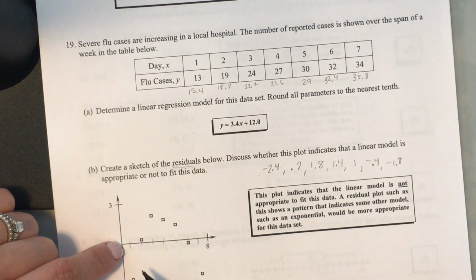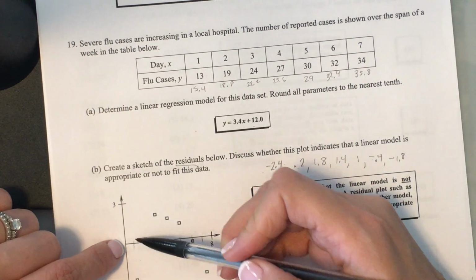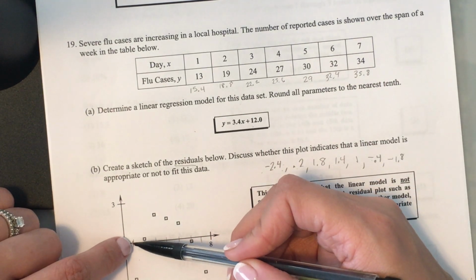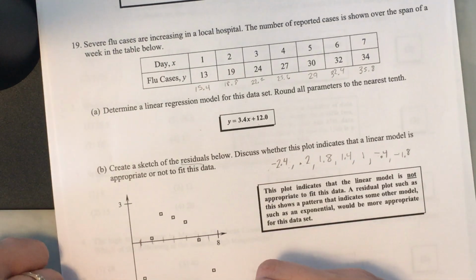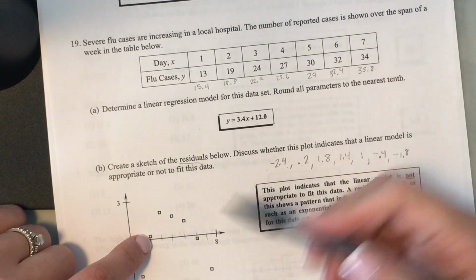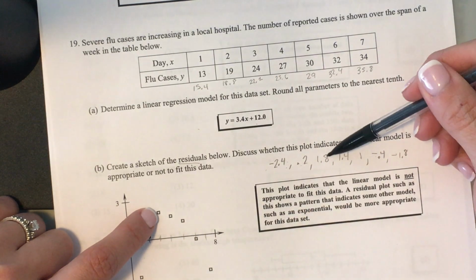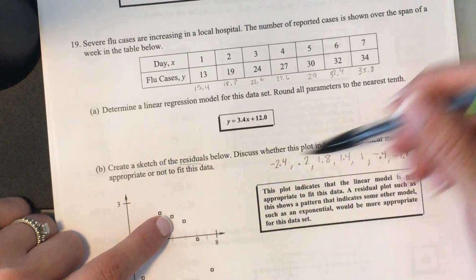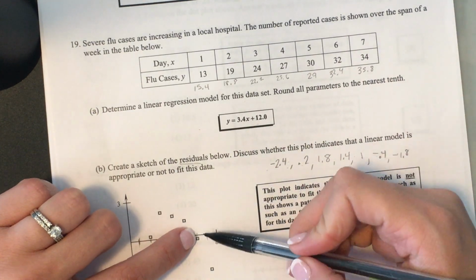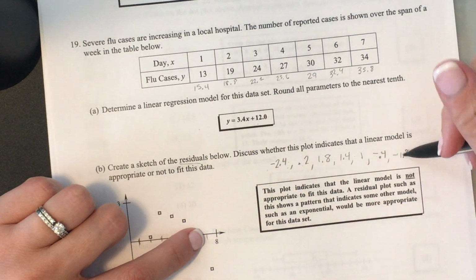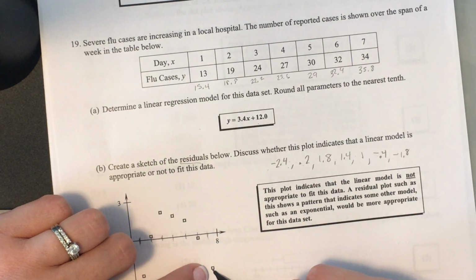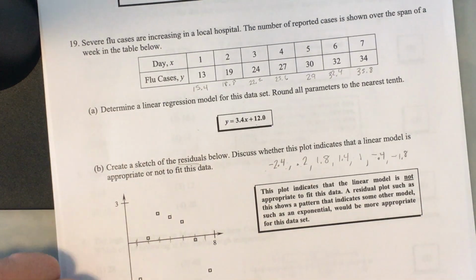Again, you're not going over so far. The first tick mark is the first residual, and you're just saying the first residual is down here close to negative 3, and then the next one is just a little bit above at 0.2, the next one is at 1.8, the next one is at 1.4, the next one's at 1, the next one's a little bit lower, so negative 0.4, and then the last one is at our negative 1.8, so down here.